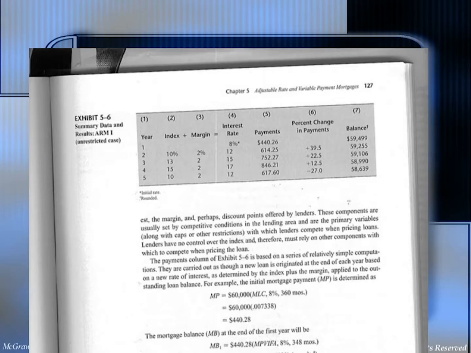Use that number: now I have the $614.25 with 336 payments left at the 12% to find your present value, or your balance at the end of year 2, $59,255. That now becomes the present value, and you see your index was 13 plus 2 is 15. It's going to jump 3%. There's no caps. It's just going to go to whatever the index plus the margin is. Use 15%, and now you've only paid off 2 years, so you have 336 payments at 15%, and you calculate a payment of $752.27. So play with your calculator, make sure you can duplicate some of those.